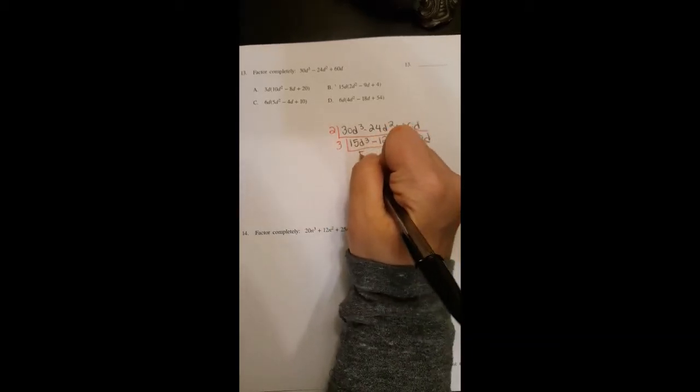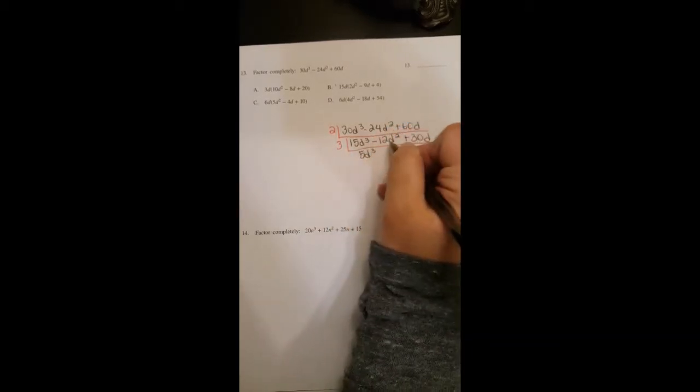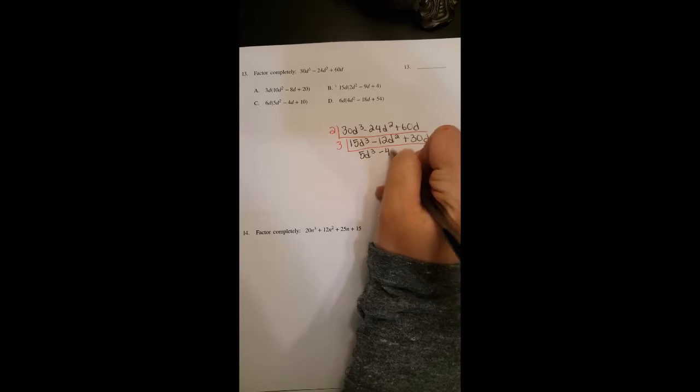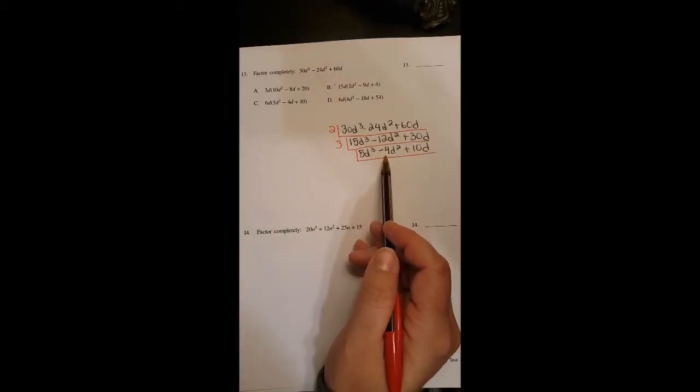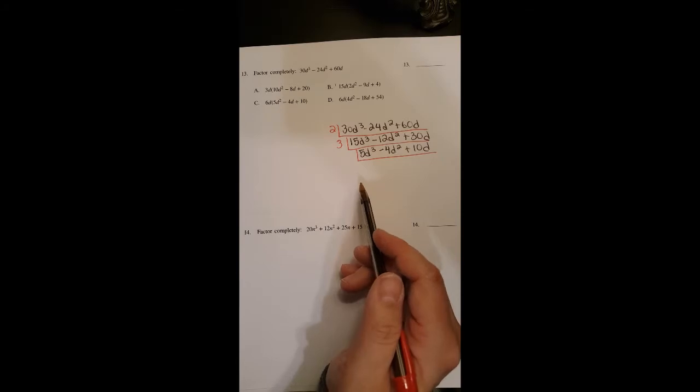15 divided by 3 is going to give us 5. 12 divided by 3 is going to give us 4. And 30 divided by 3 is going to give us 10. And notice those d's haven't changed. We haven't done anything with those yet. Alright, now 5 can only be divided by 1 and 5. 5 is not going to go into 4, so we are done with that part.